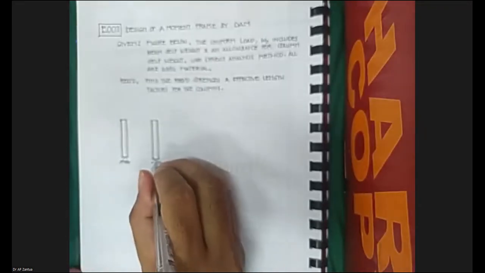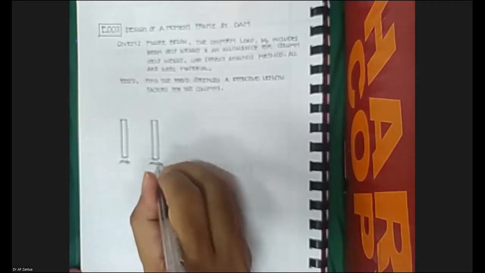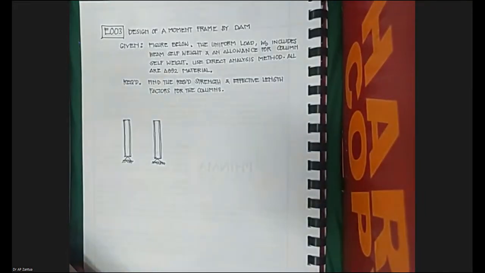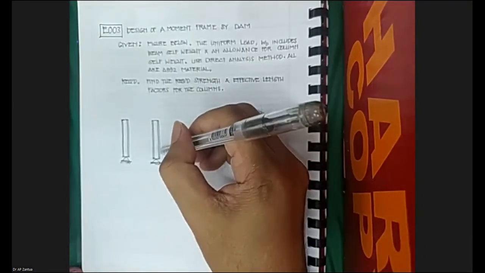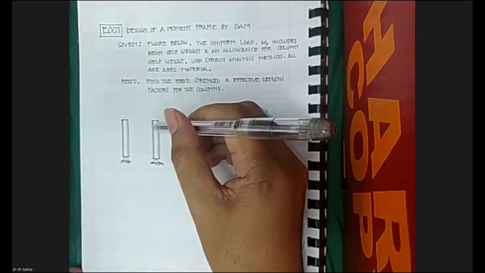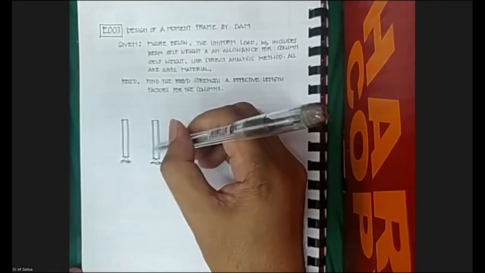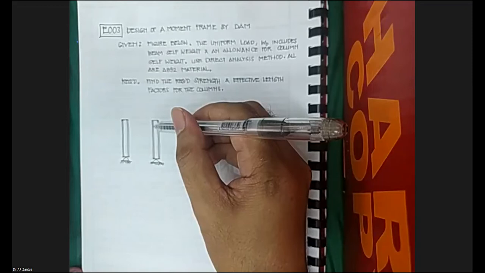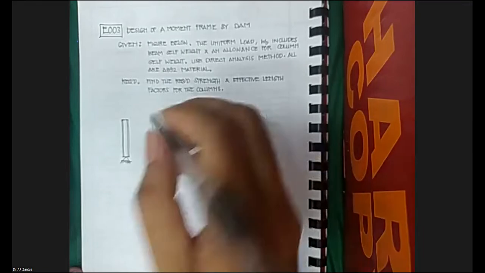So now I am currently sketching the given figure. This type of sketch is what we call a W symbol. W frame, W beam, W type of cold rolled or hot rolled material.